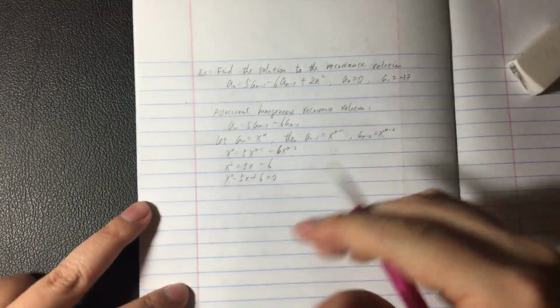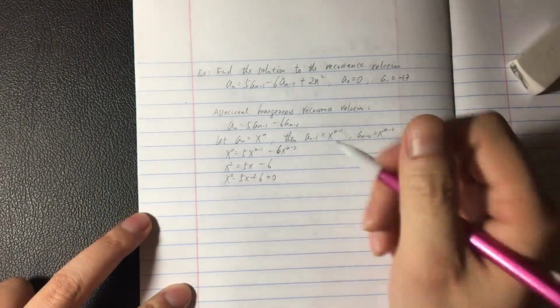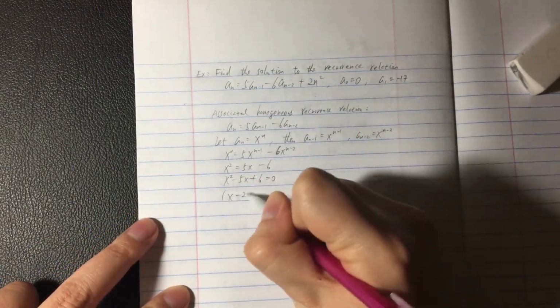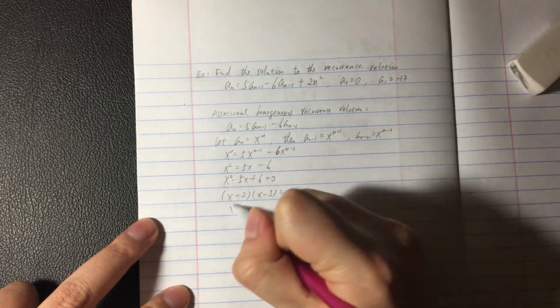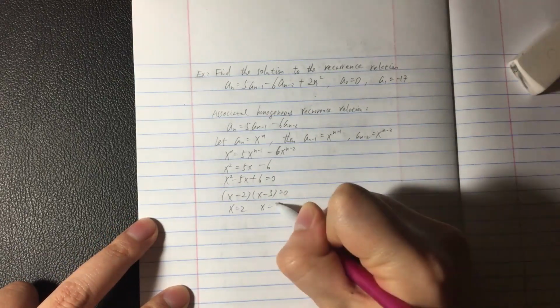If we solve the characteristic equation, we have (x - 2)(x - 3), so x = 2 and x = 3.